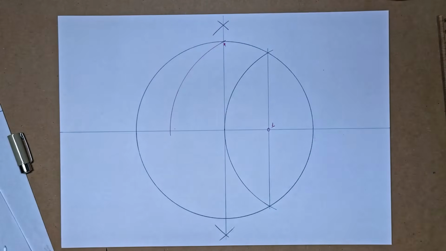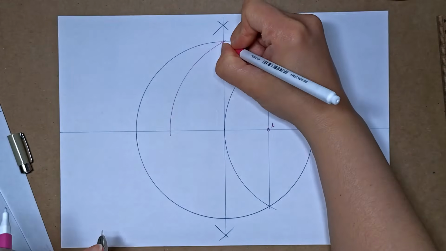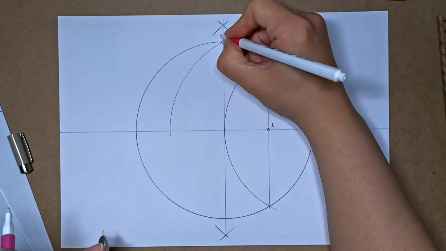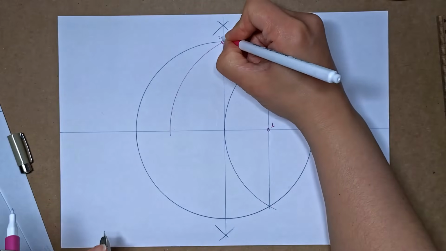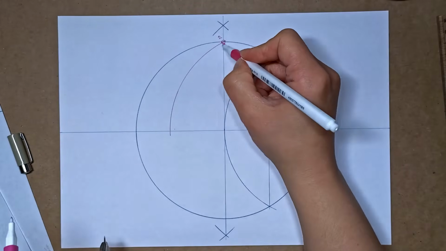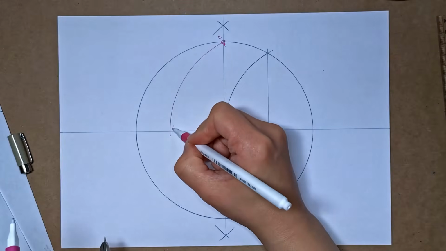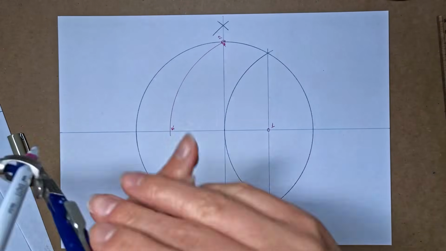So that's step 1, and step 2 is from here as a center, from the north point. So I'm going to write 2 next to it, and then this time the radius will be to the intersection I found on the previous step.